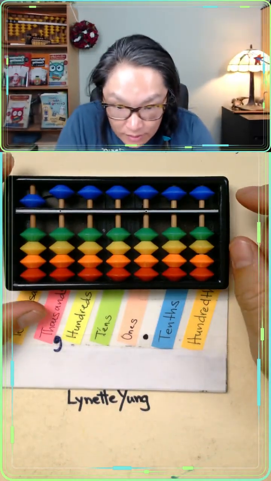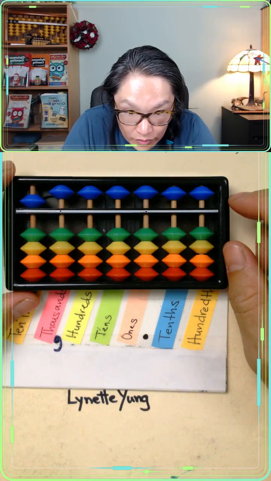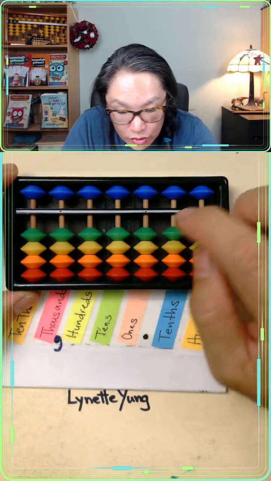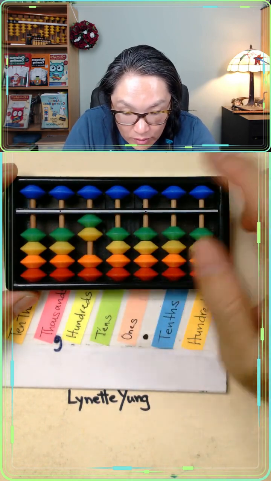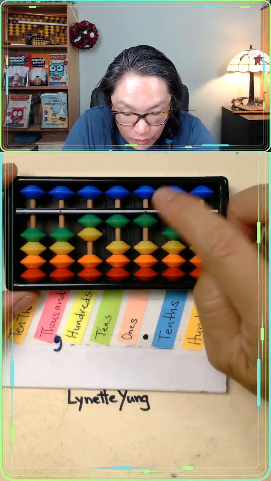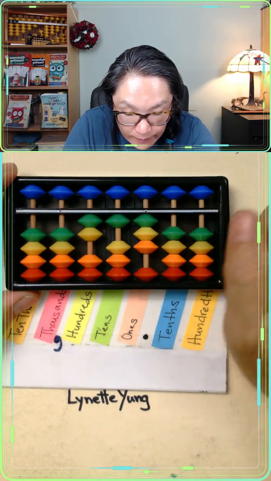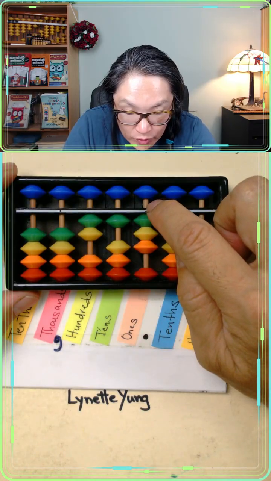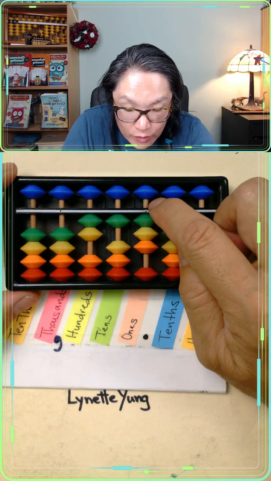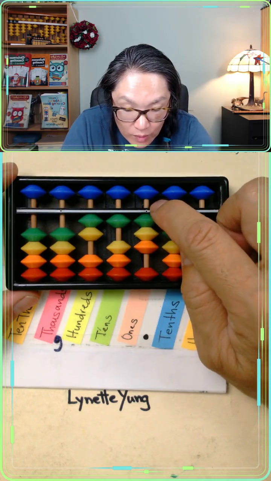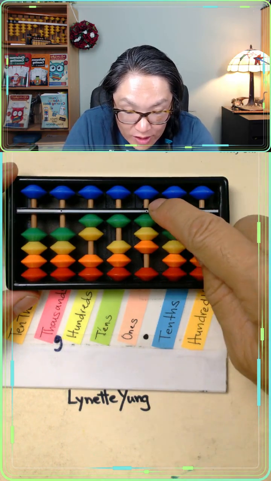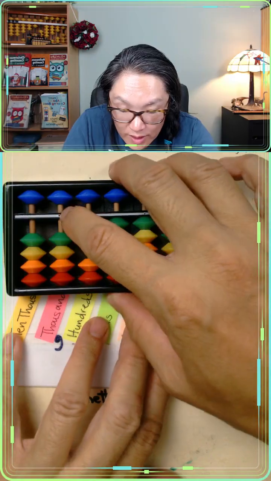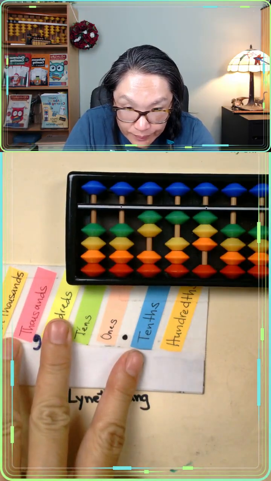EB, does that make sense? Do the values in each row never change? It usually does not change. 200, 1, 2, 1, 3. 1, 2, 3. It just depends on where you locate. Which one do you want to be your ones place? You can make this your ones or this your ones. So if this is your ones, then everything moves over like that.